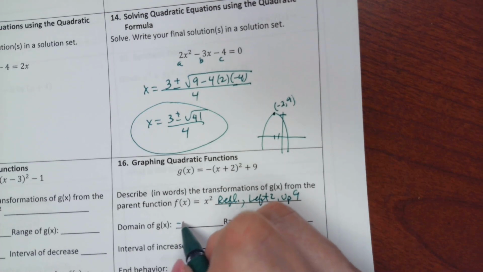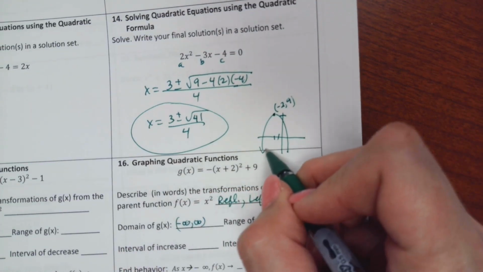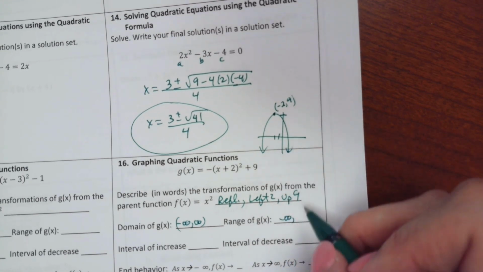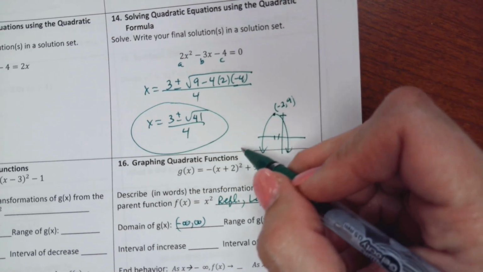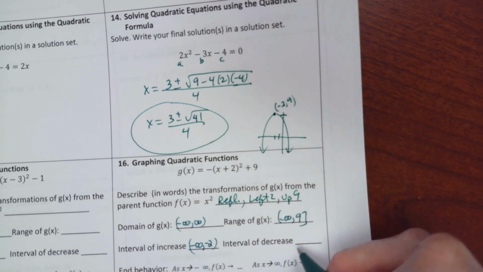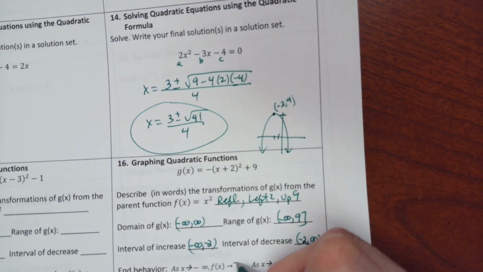My domain is from negative infinity to infinity, because a graph goes left and right forever. My range, on the other hand, is negative infinity up to 9, because that's the highest y value. Increasing is the left side, so everything from negative infinity to negative 2. My decreasing area is on the right, so it's everything from negative 2 to the right. Both ends of the graph are going down.